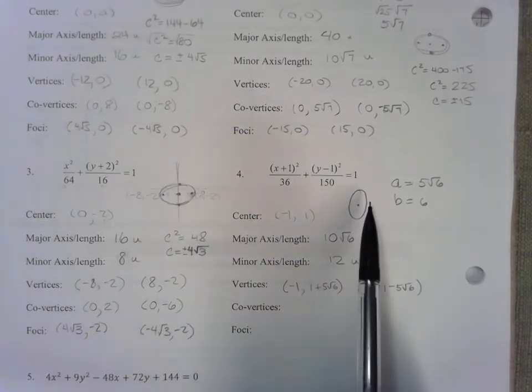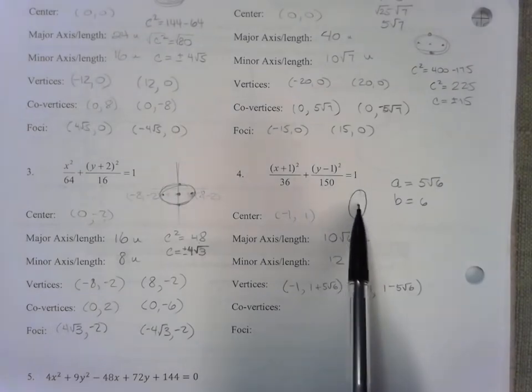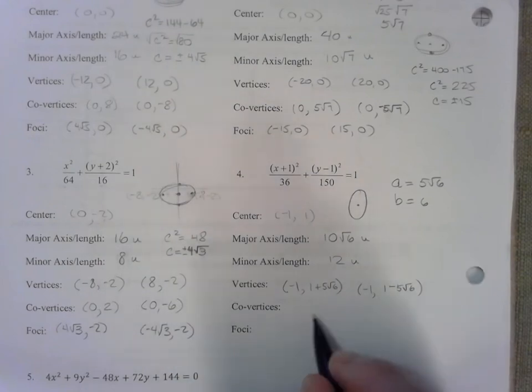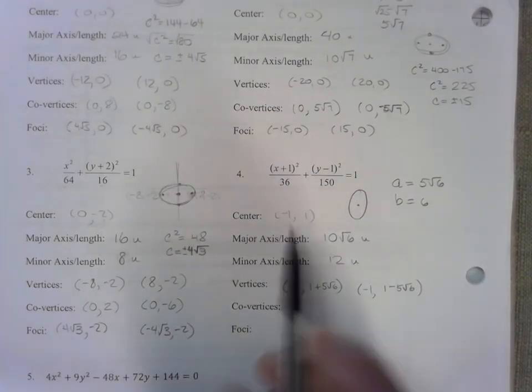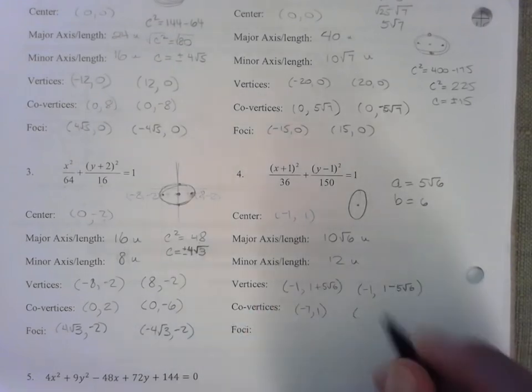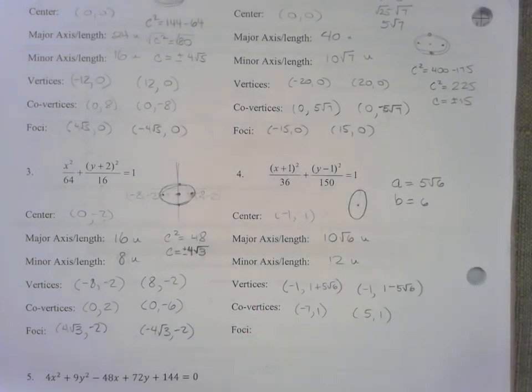How about our co-vertices? Our co-vertices will go left and go right. Go 6 left and 6 right. That means we're going to affect the x coordinate, not the y coordinate. 6 left and 6 to the right. So negative 7, 1 and 5, 1.